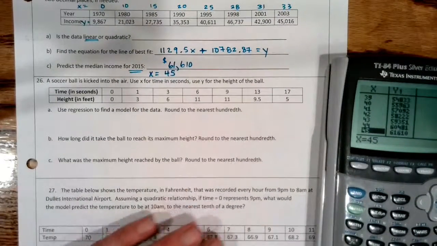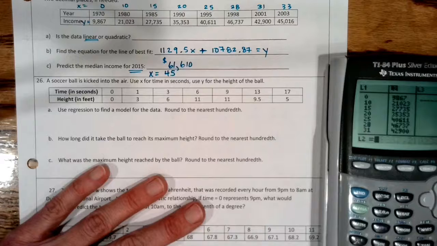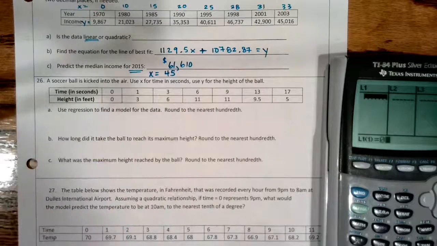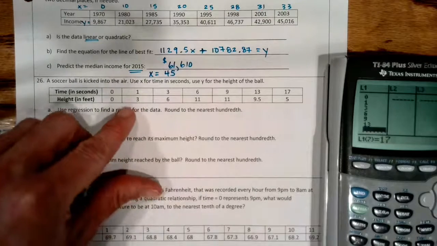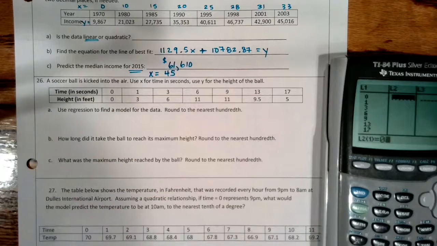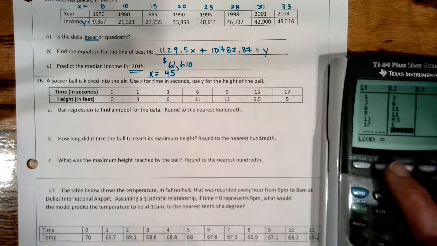All right, a soccer ball is kicked into the air. Use X for time in seconds, use Y for the height of the ball. So I'm going to go to Stat and go to my lists. I'm going to clear this list out. Keep in mind you want to clear, not delete your lists. All right, so my time in seconds is 0, 1, 3, 6, 9, 13, 17. And opposite of 0, I have 0. Opposite of 1, I have 3. Then I have 6, 11, 11, 9.5, and 5.